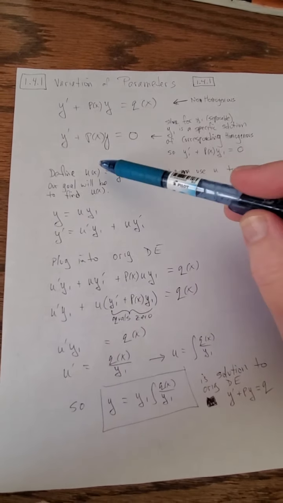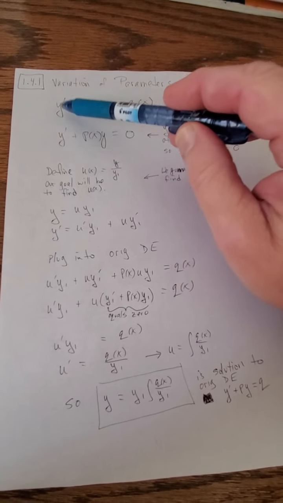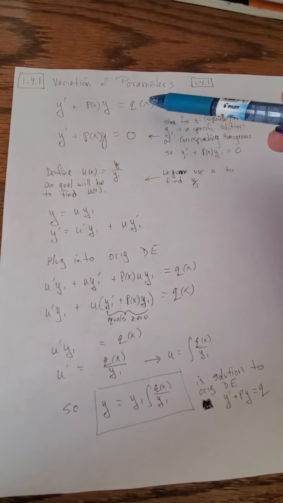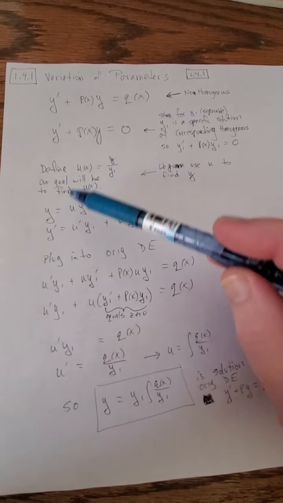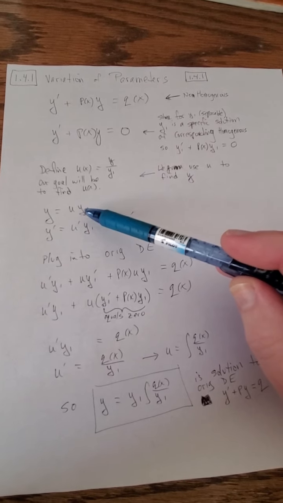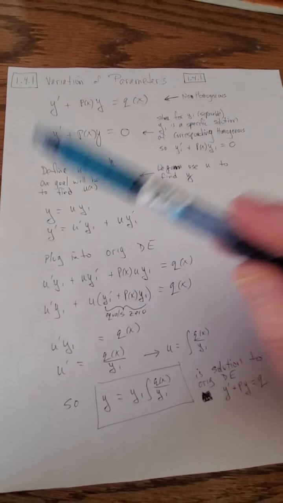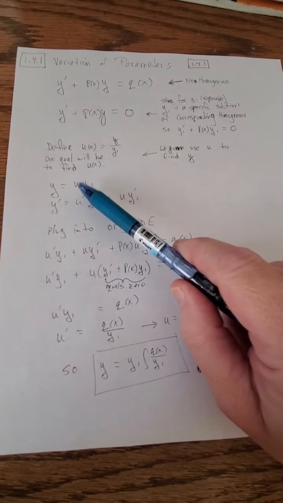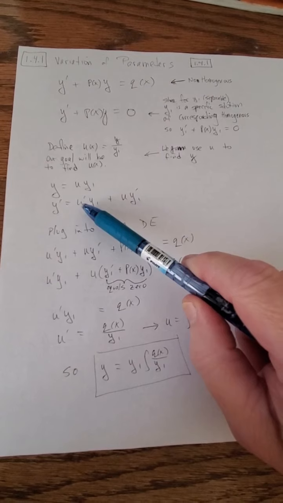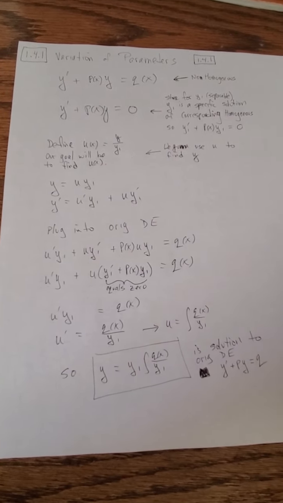Meanwhile, just by multiplying out, y, our original y, that's the y that we're trying to solve for in this differential equation up here, y is going to be u times y1. Again, we know what y1 is, and we want to find u, so then when I multiply it, I'll get y. Get it? Meanwhile, if I take the derivative of each side of this equation, I get y prime by product rule, y prime equals u prime y1 plus u y1 prime.